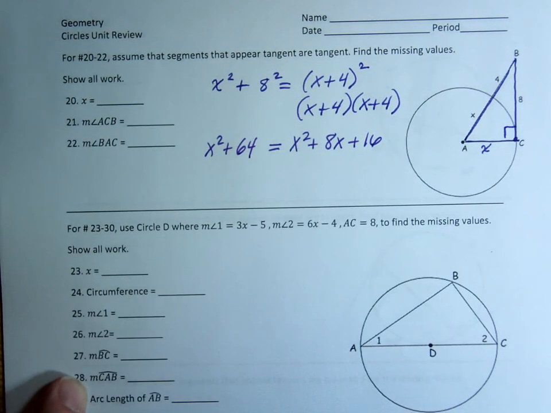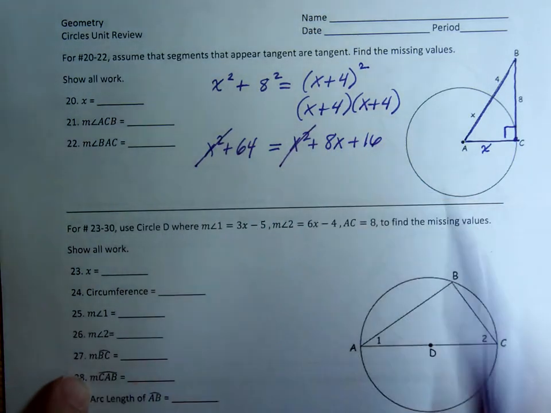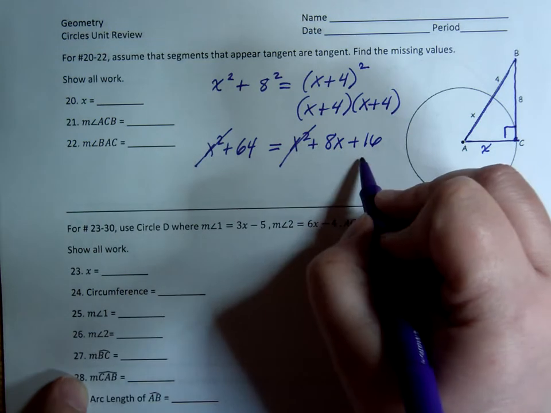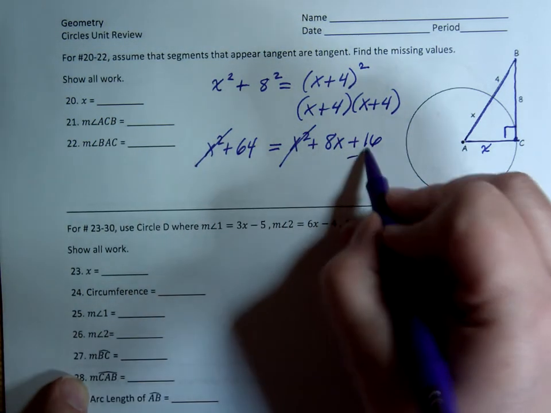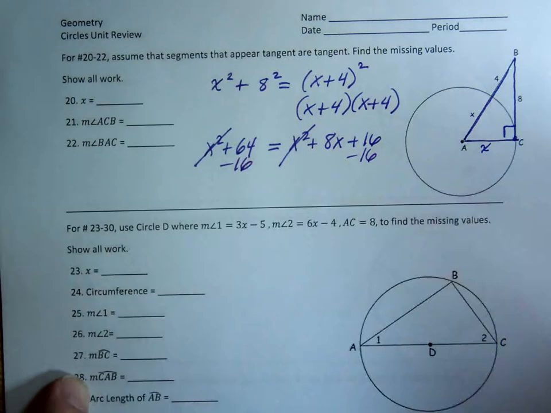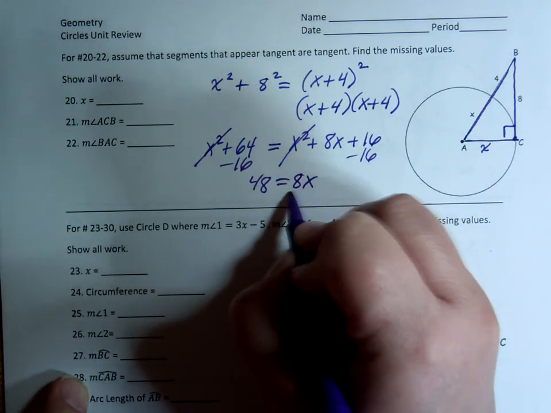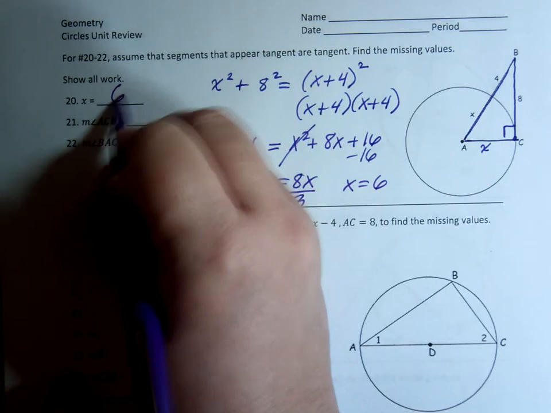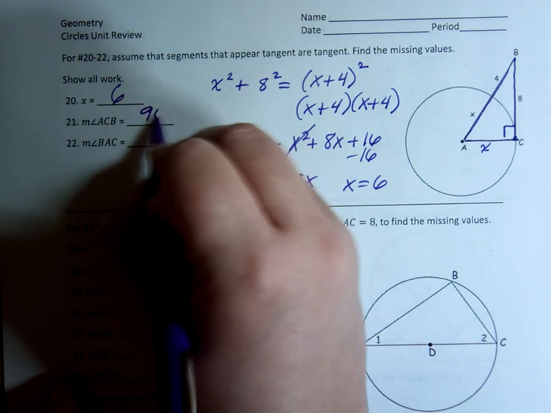Now the nice thing is, because I have two x squareds, if I subtract one from either side, the other one's gone on the other side as well. So now I've just got 64 equals 8x plus 16. Let me subtract 16 from both sides. And that's going to give me 48 equals 8x. Divide both sides by 8, and I get x is 6. So 20's x is 6. Angle ACB, we already said that was 90 degrees.